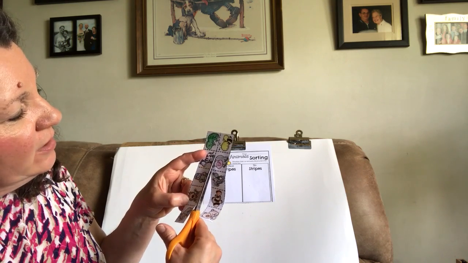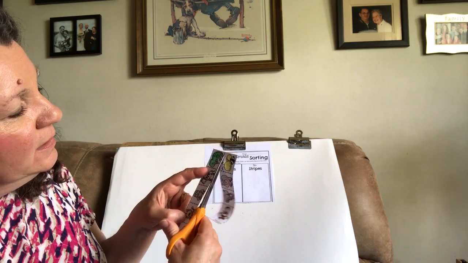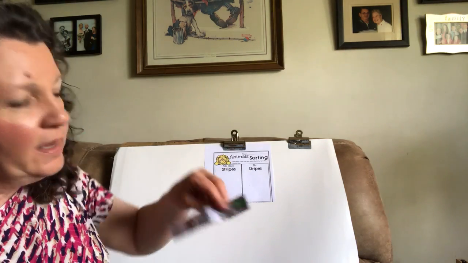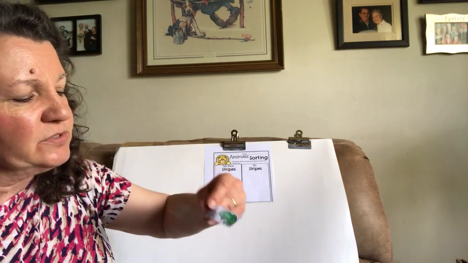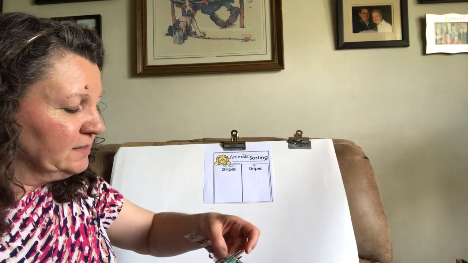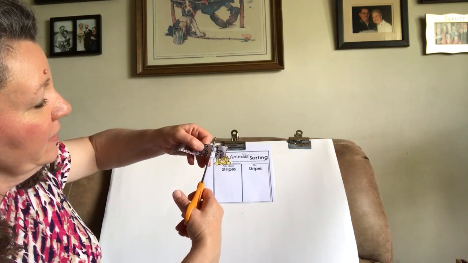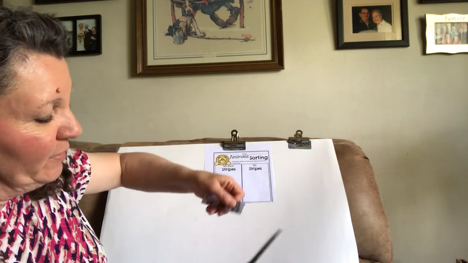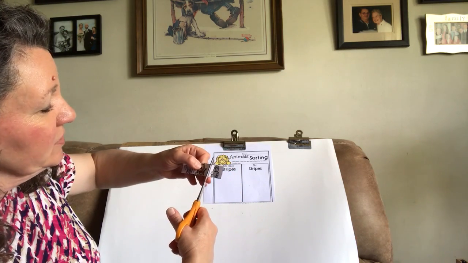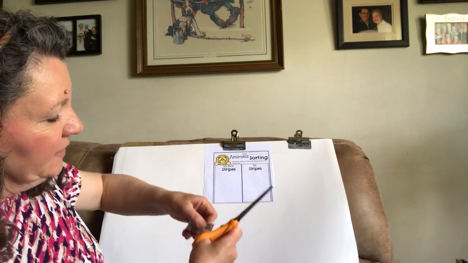Cut carefully on the lines. Okay, and now we're going to cut on those other dotted lines and separate our animals. Okay, and as you cut each one, set it on your table. Okay, very carefully. Remember, you don't want to chop your animals apart, so go very carefully. Take your time.